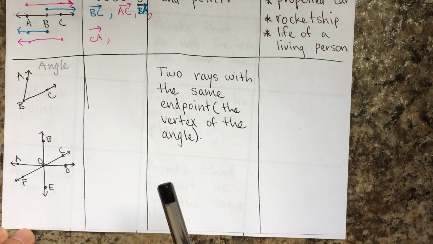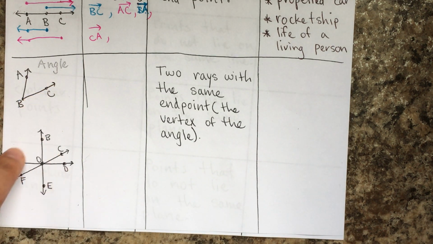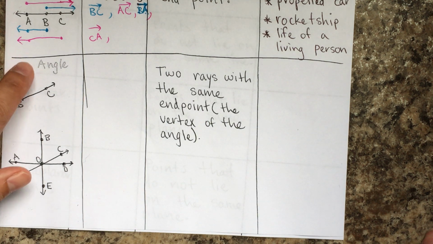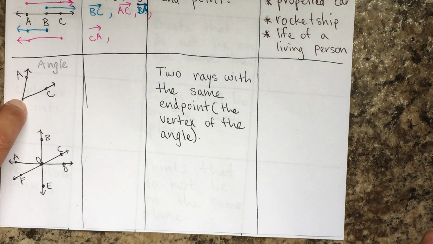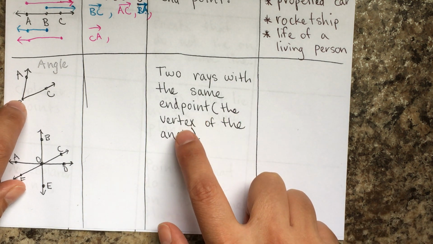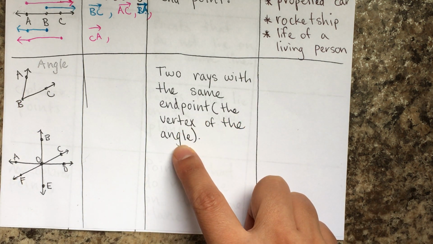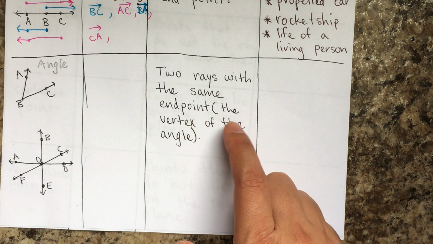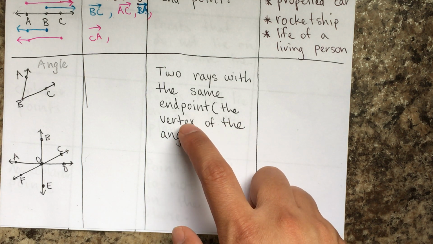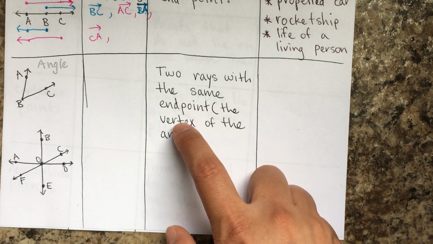Okay, the next figure is going to be angle. You have one angle in here and you have several angles formed in the second figure for this section. The definition for angle is two rays with the same endpoint, which is called the vertex of the angle. We learned about vertices in the previous lesson, okay? It's one point where two lines meet.